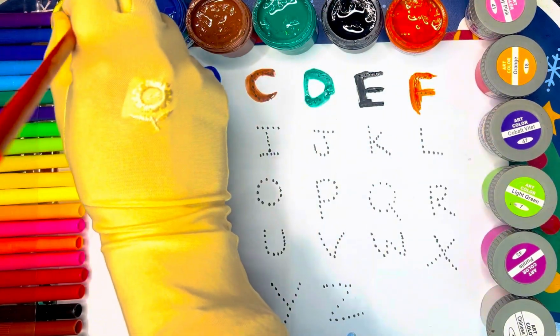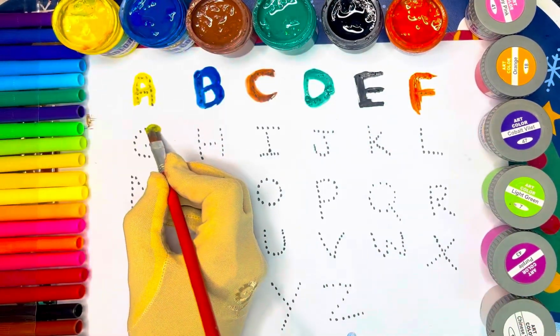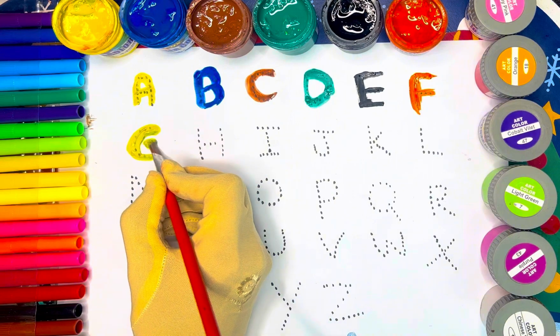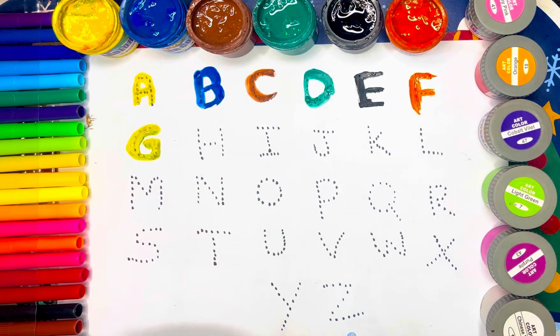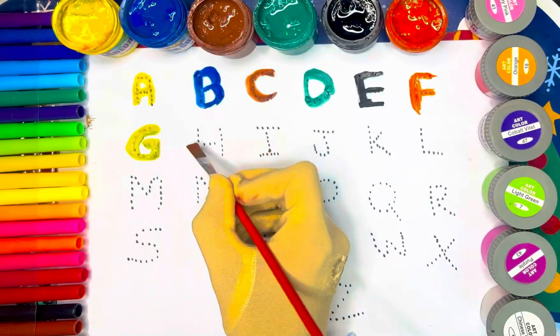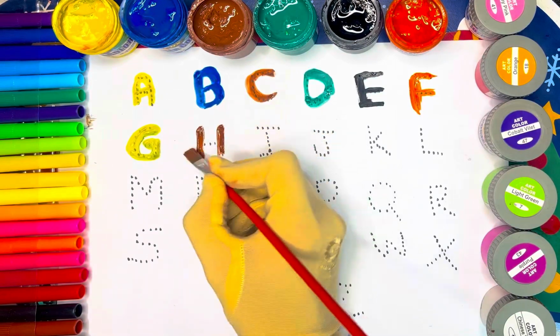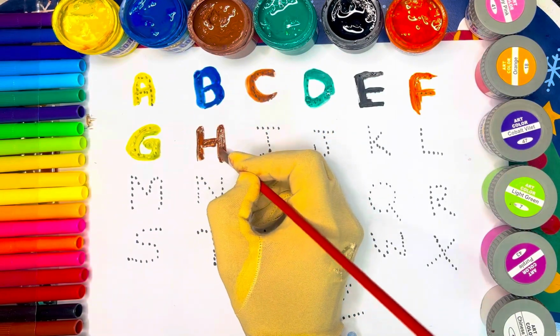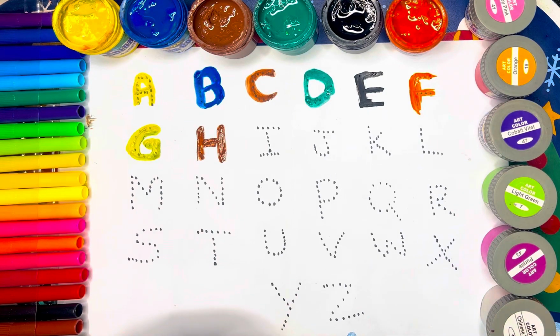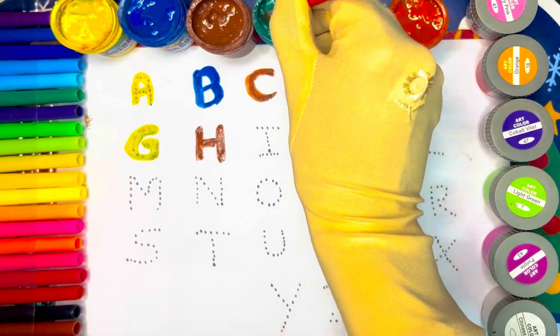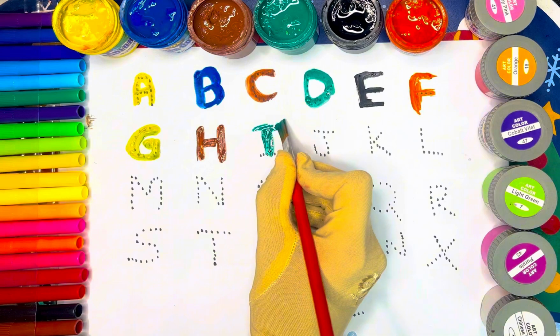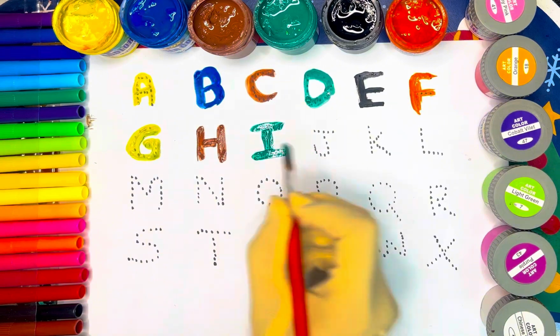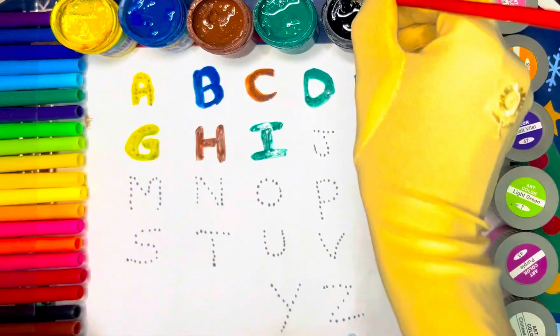Again yellow color. G for grapes. Brown color. H for hat. Green color. I for ink.